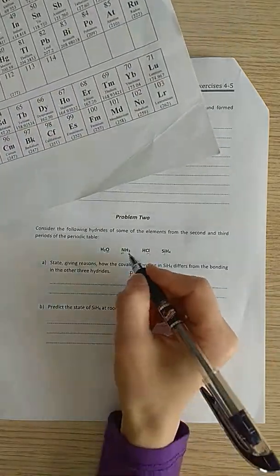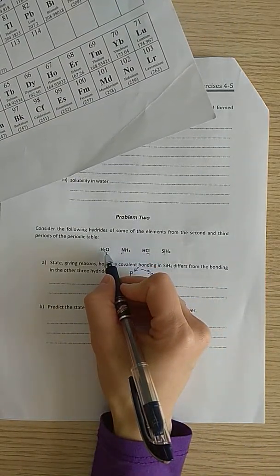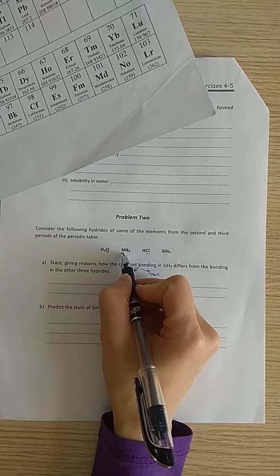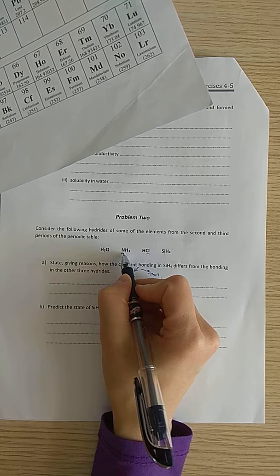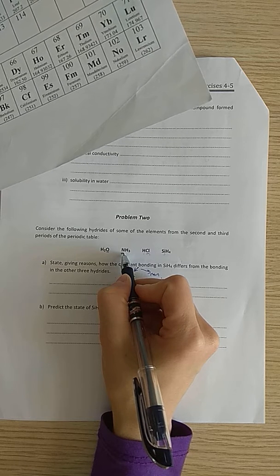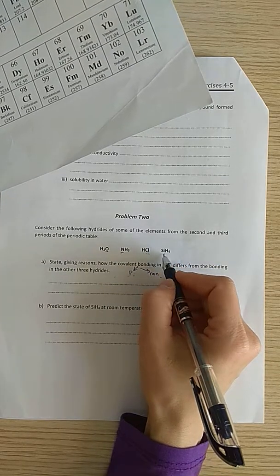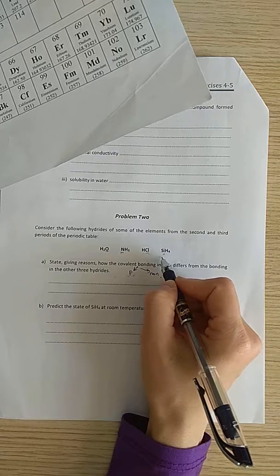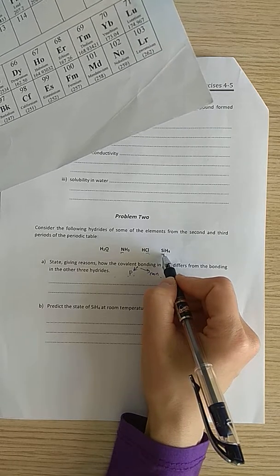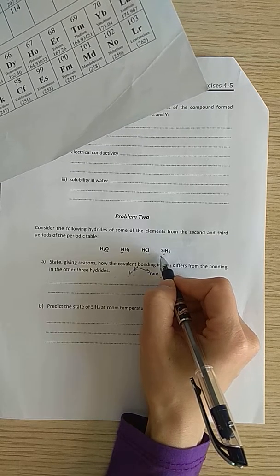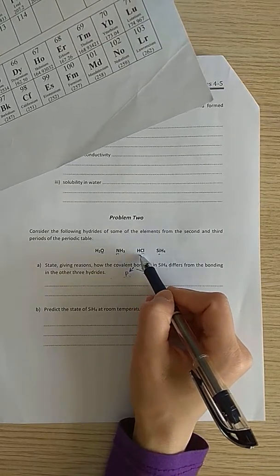So we expect the bonding between hydrogen and these elements to be polar covalent due to the bigger difference in electronegativity values, whereas silicon will have the lowest value, and the difference between hydrogen and silicon will be the lowest in comparison to other hydrides.